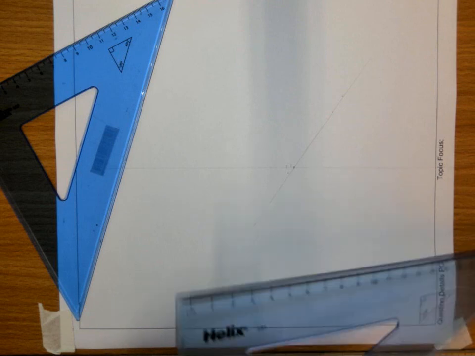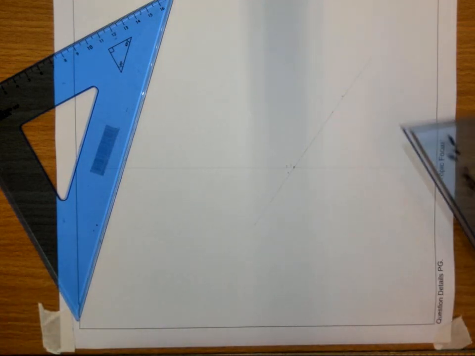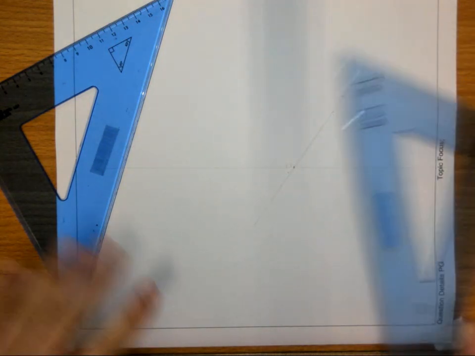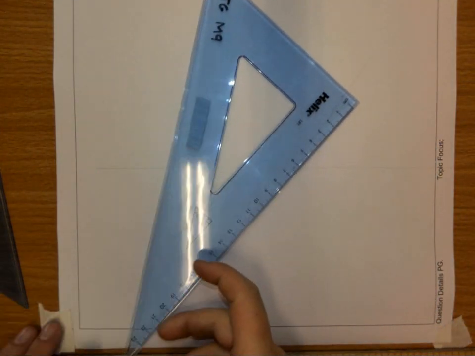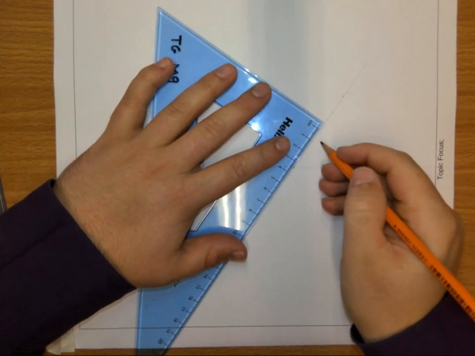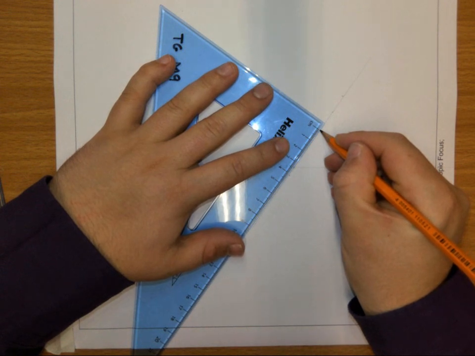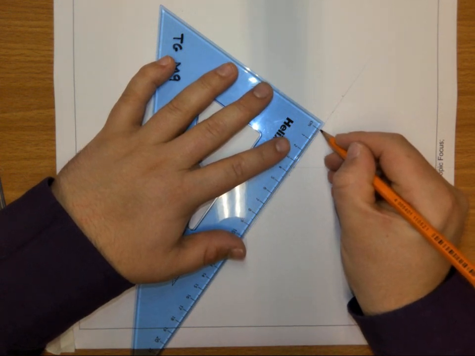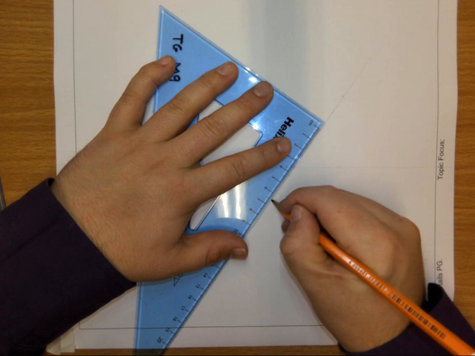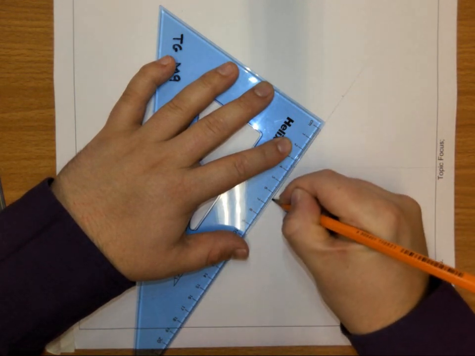Straight away when I'm doing this, I don't like height-wise on my sheet, it's a bit too high up. So what I'm actually going to do is follow this down a little bit, round about here, and mark 65 downwards just to make sure I have enough space on my sheet. Okay, and we can heavy this line in here.